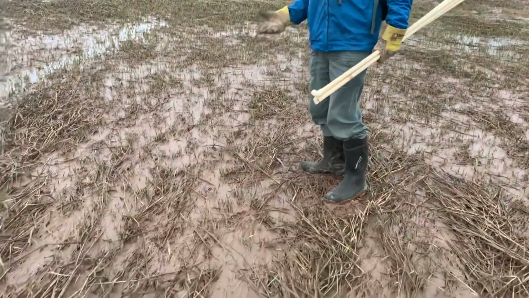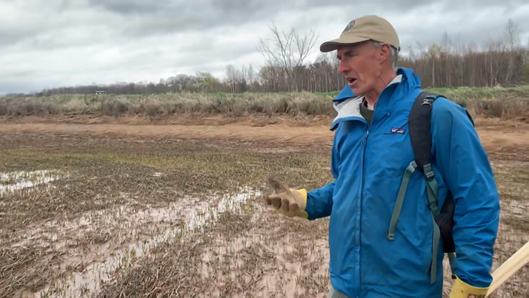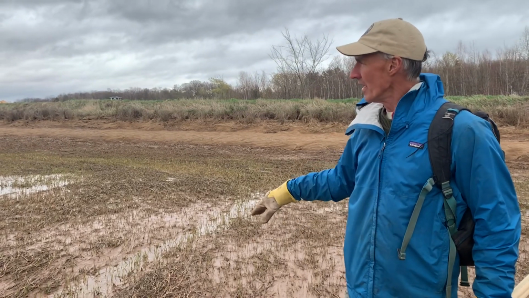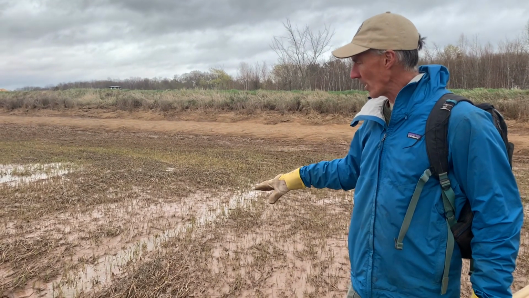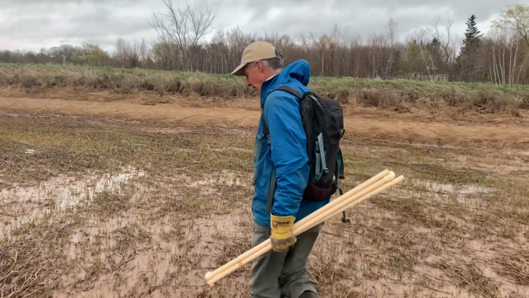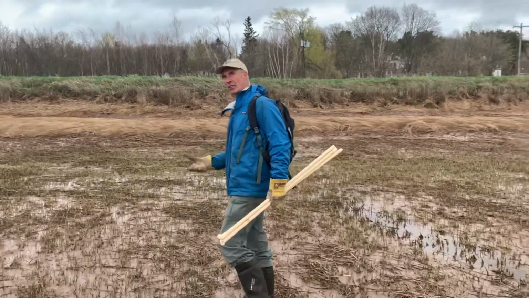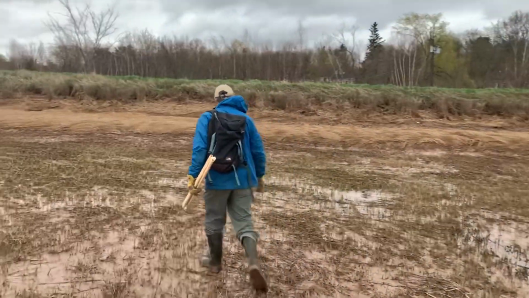We have that plant that is so much a colonizer, and it's the only plant that can do the real dirty work in the super inundated conditions. Remember, it can take waterlogging, it can take seawater salinity.